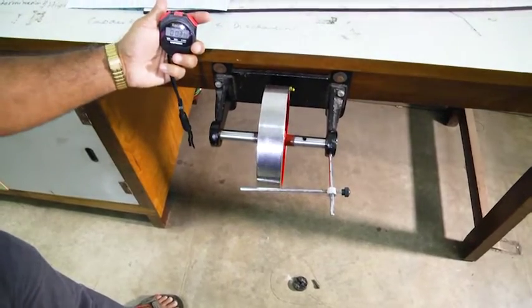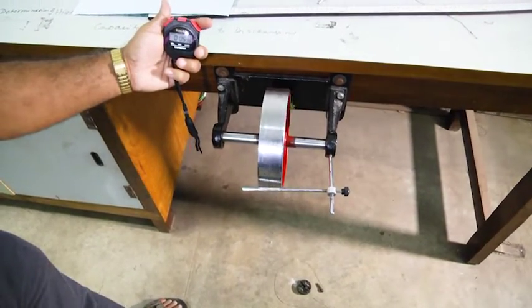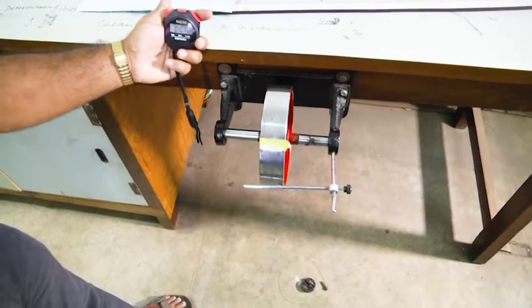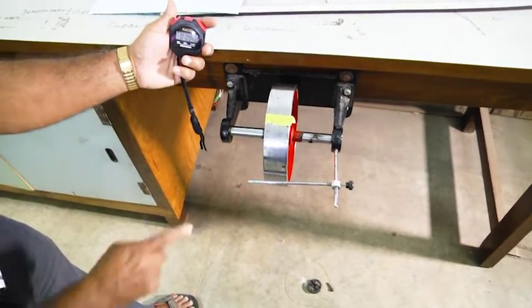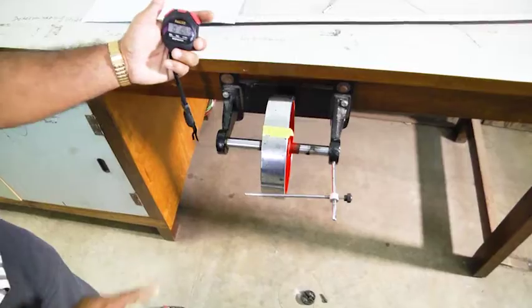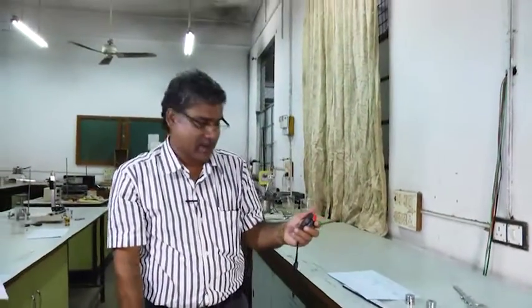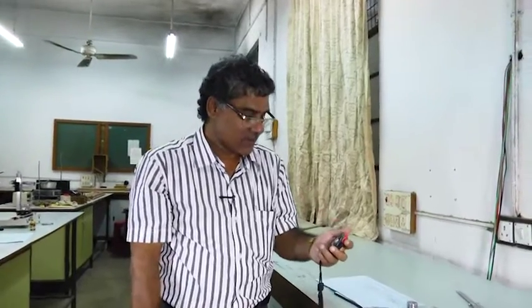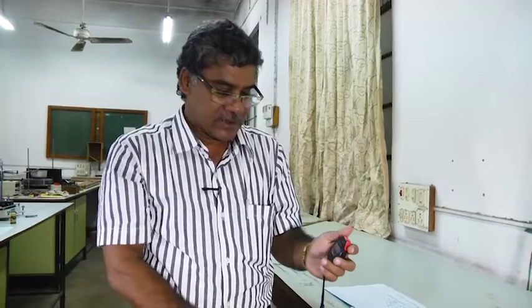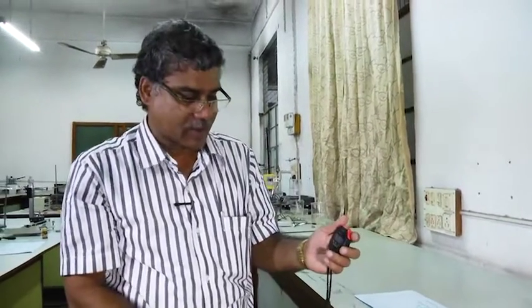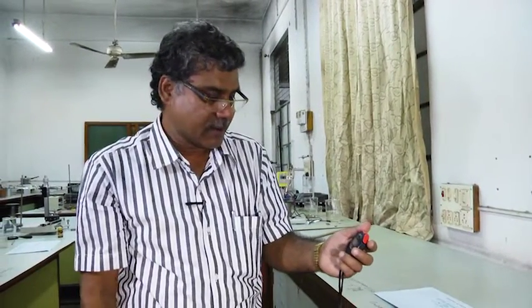So, I made a mistake. So, one has to be really efficient. Okay. So, we have to start, and now you see, stop. Start and stop one has to do very efficiently. But I was not able to do it very accurately. So, this is the way one has to practice and do the experiment.